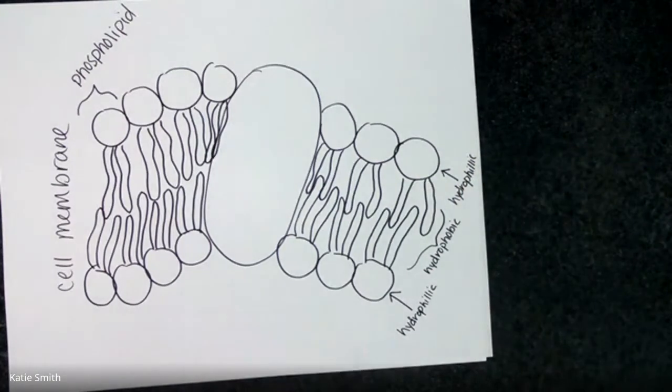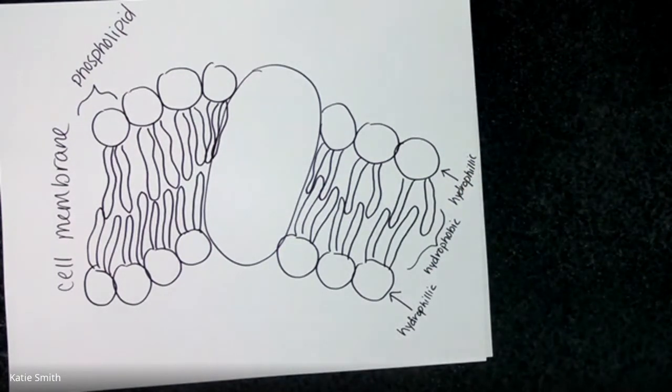So that is quite literally how a cell membrane is held together. That's it. It's just from its properties on whether it likes water or dislikes water. So the side that likes water associates itself with the aqueous environment inside and outside of the cell. And the inside hydrophobic tails situate themselves inside to create this barrier.